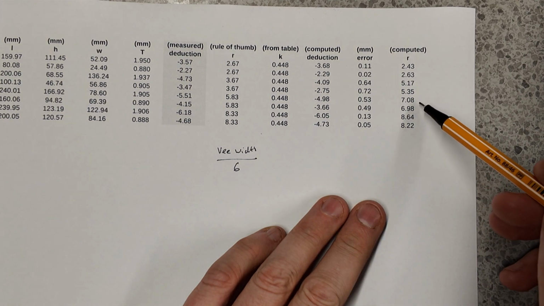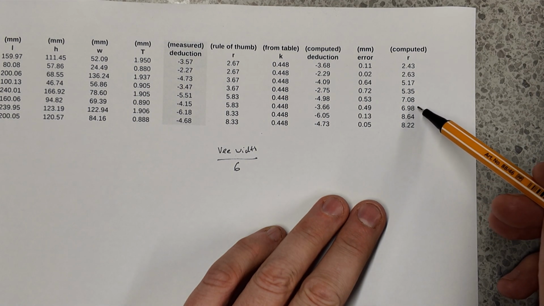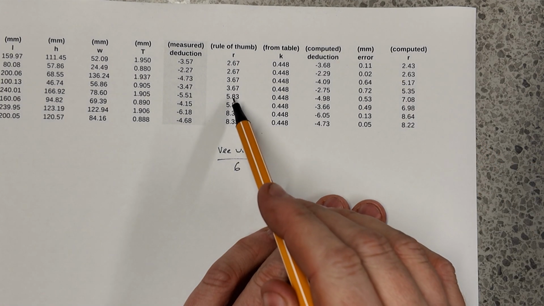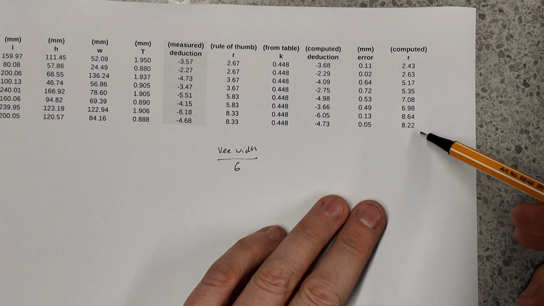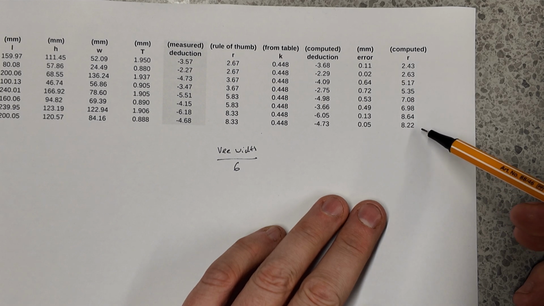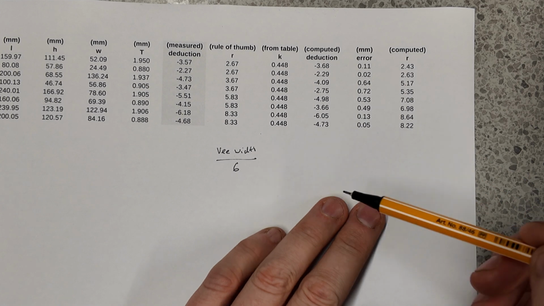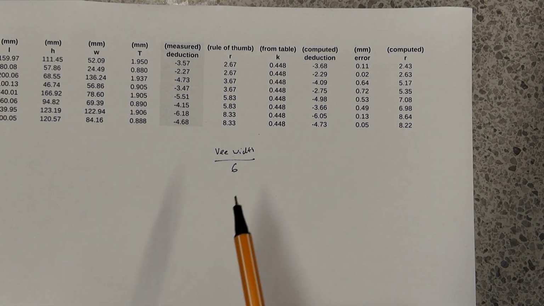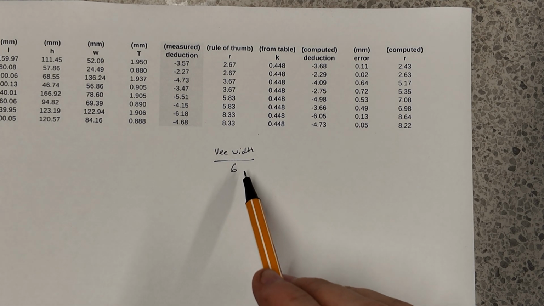And similarly for 35, 7, 6.97 versus 5.8, so again that's quite a long way out, but we seem to get back into kilter with it here. So we've just shown that, at least for my setup, my tools and everything that I'm doing, the V width over 6 isn't a great approximation for the middle two V sizes.